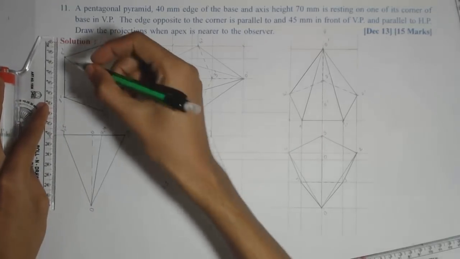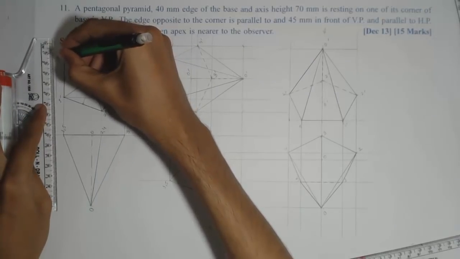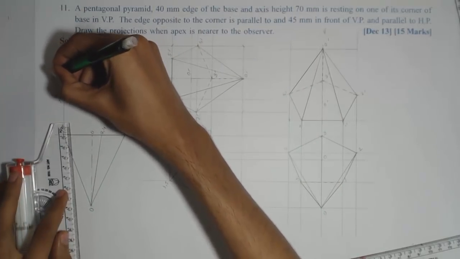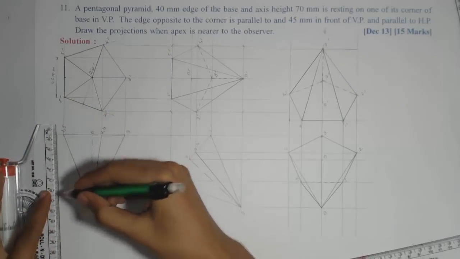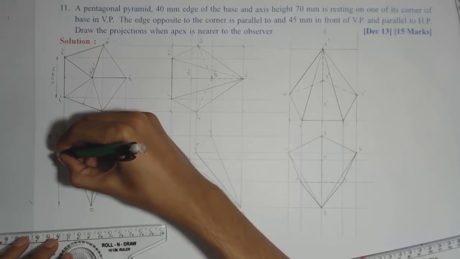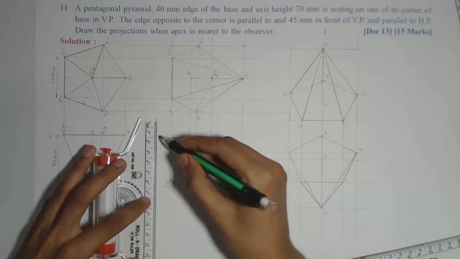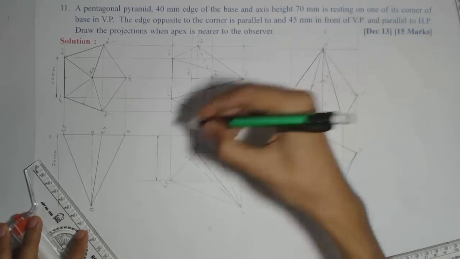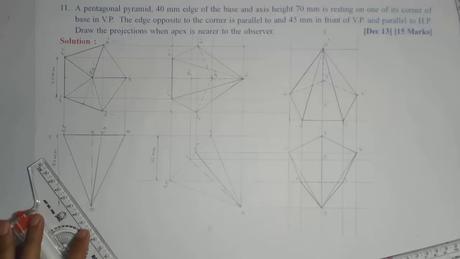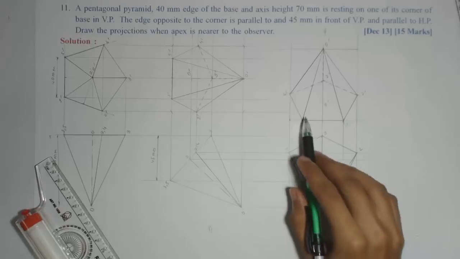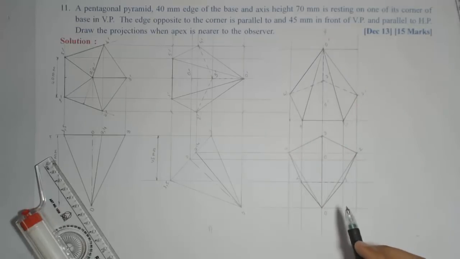So now we will show the dimensions. First is the base of the pentagon, which was given as 40 mm, and axis height 70 mm. Then the distance in front of the VP for that base edge opposite to the corner was given as 45 mm in front of the VP. So that we have shown here. And then everything is parallel to HP, so there is no need to show any angle. So this completes the solution for this problem.